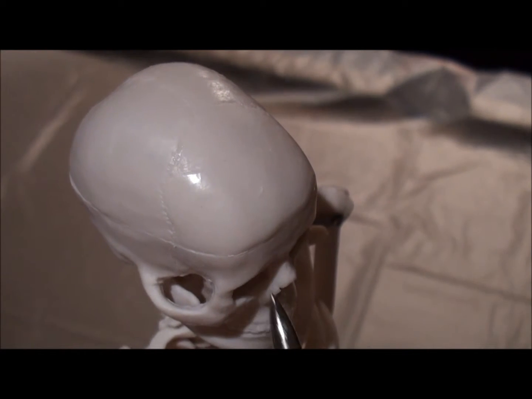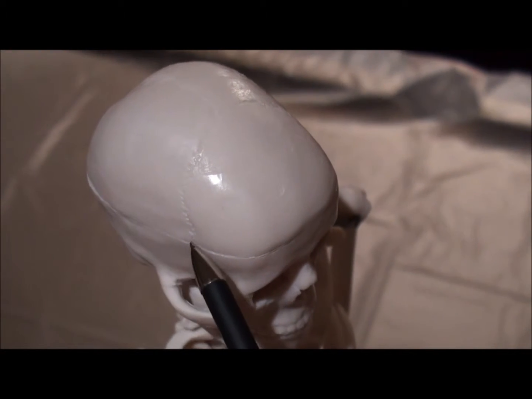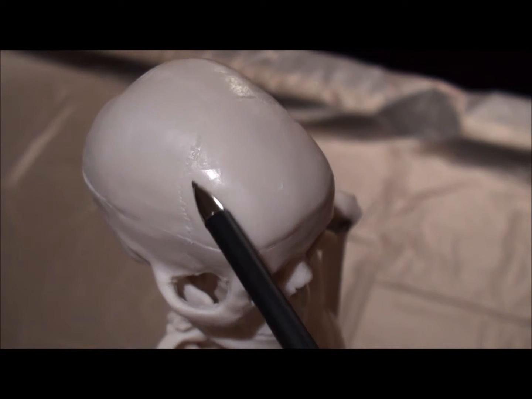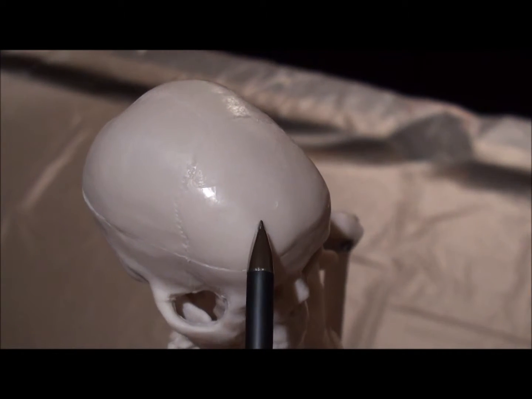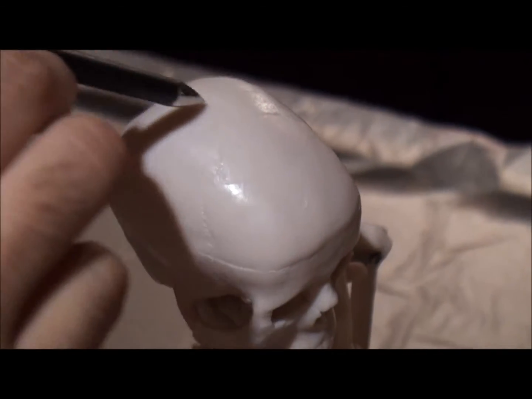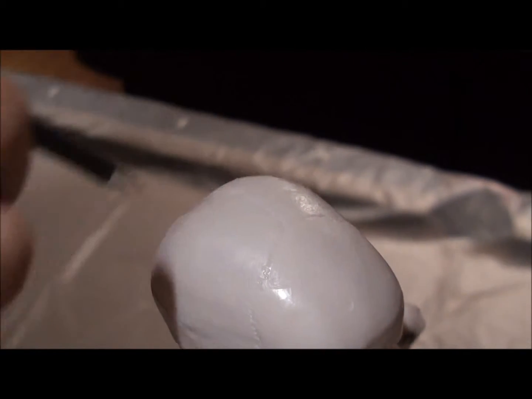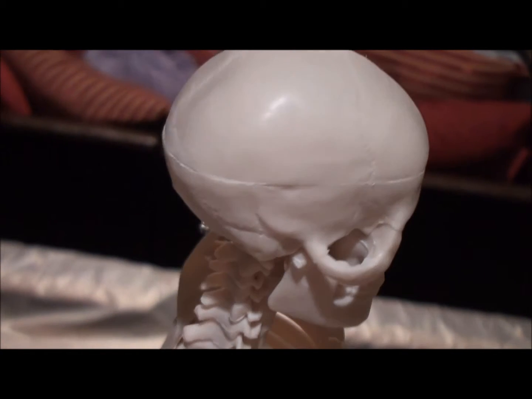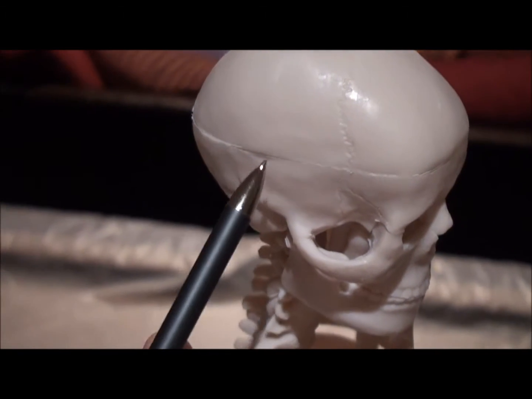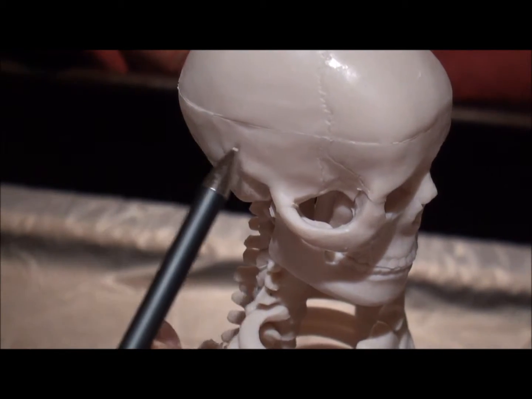Next are the sutures. Here is the coronal suture. It connects the parietal bones and the frontal bone. The sagittal suture is formed by the two parietal bones. The lambdoid suture is here. And the squamous suture is right here.